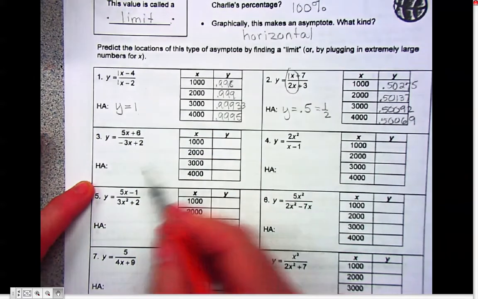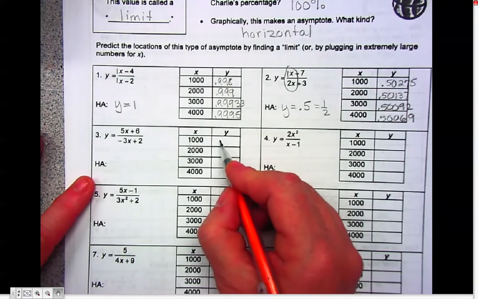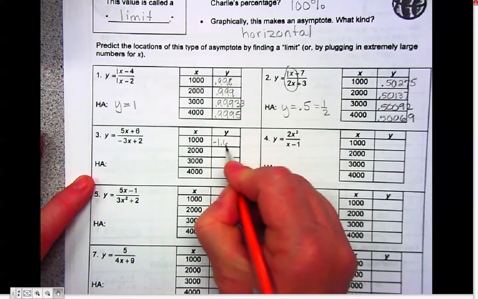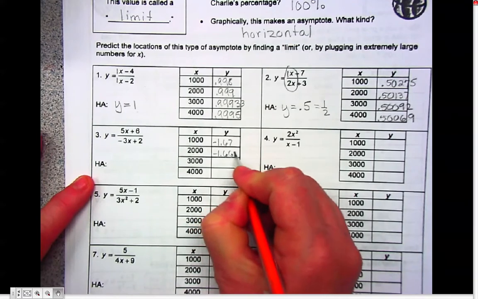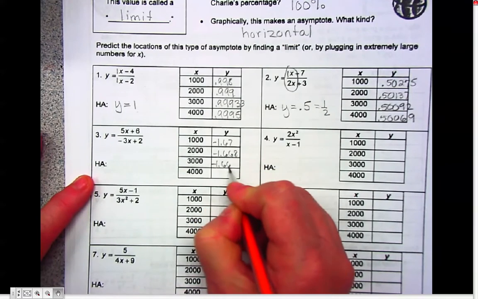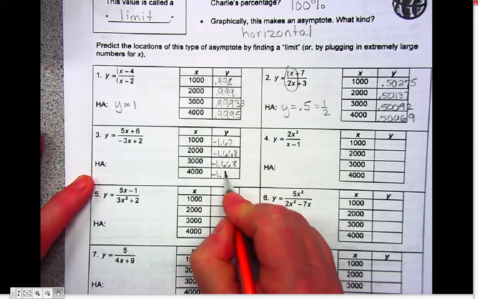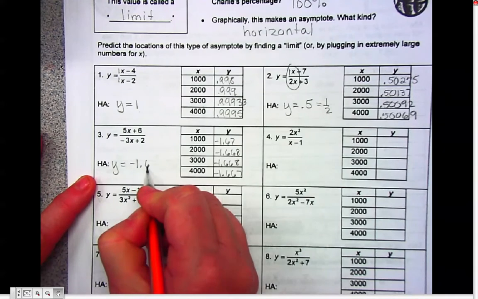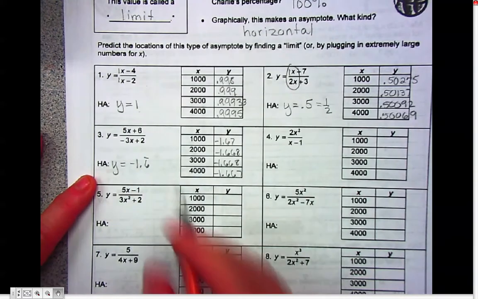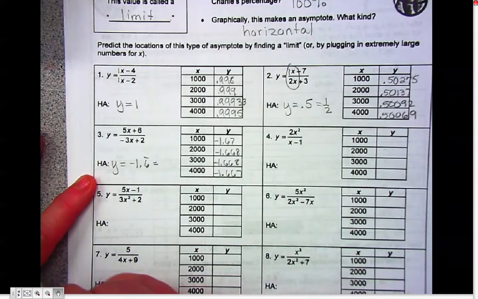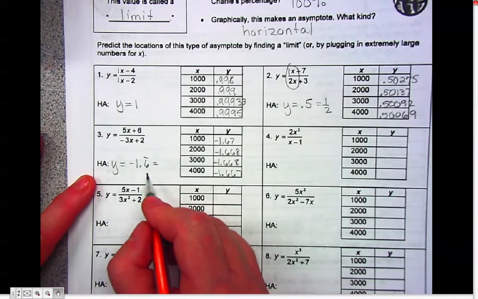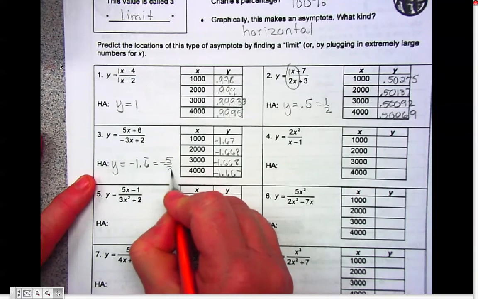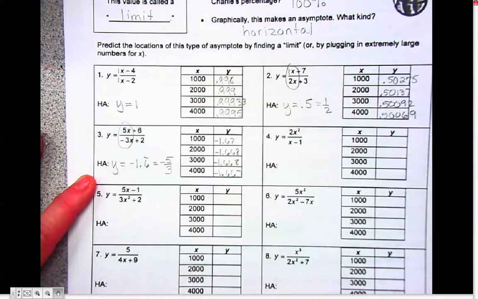Okay, let's look at this one. Chris, do you have this table? Okay. Negative 1.67, negative 1.668, negative 1.668 again, and negative 1.667. Okay. And this is going towards, obviously, a repeating decimal, right? And what is that? 5 divided by 3 is what? What fraction would be like 1 2/3? Negative 1 2/3, which is the same thing as negative 5/3. And look at that.